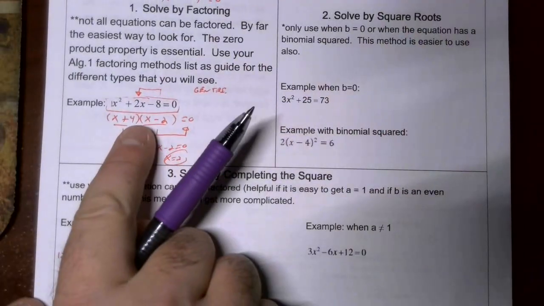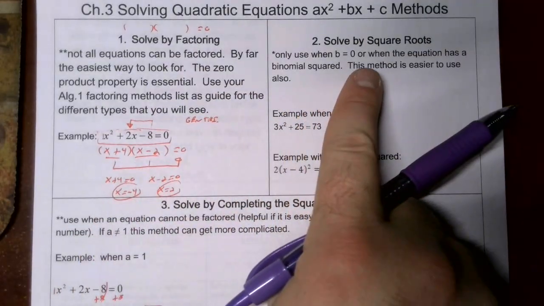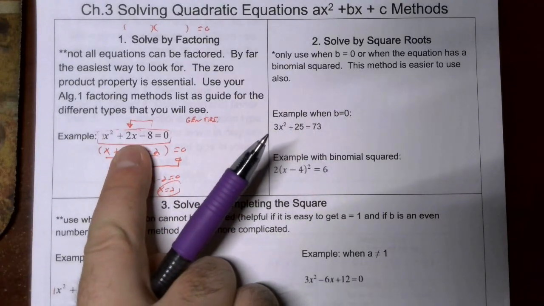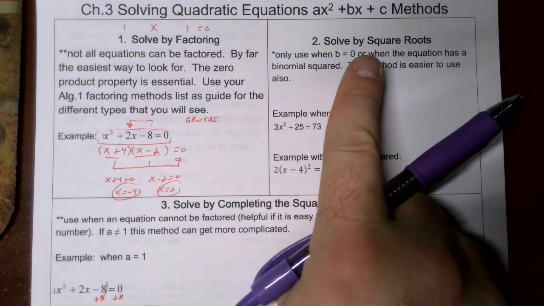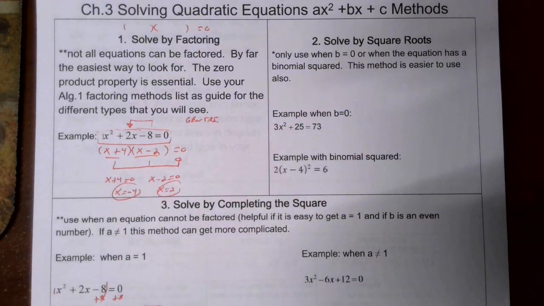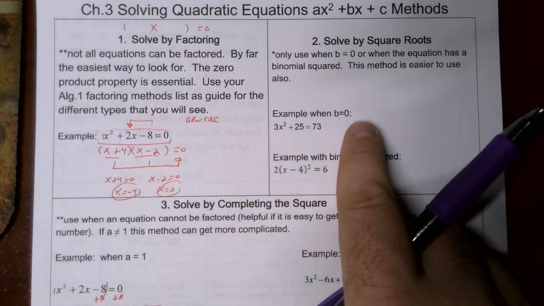Notice for this specific problem, I can't use solve by square rooting because there's a b term in the equation. So this method is not even viable for that type of problem. We'll talk about this one towards the end.